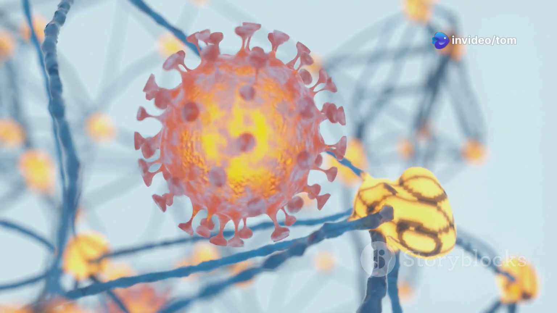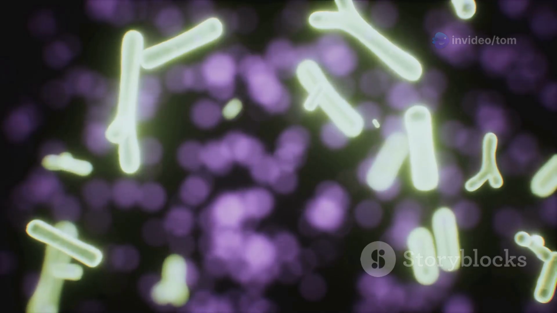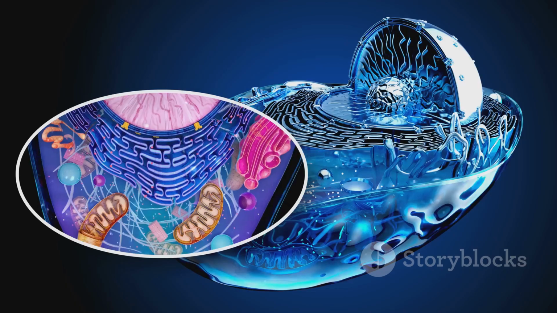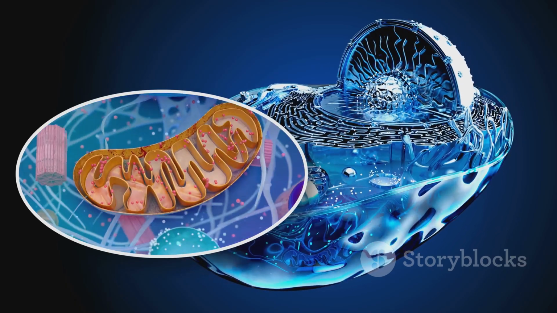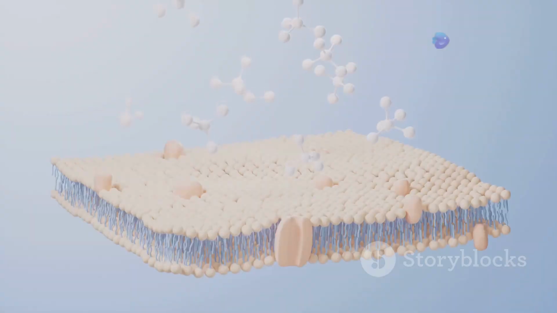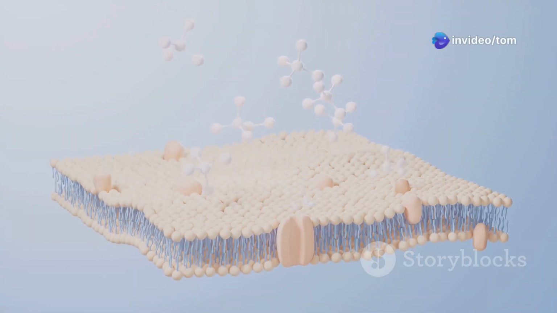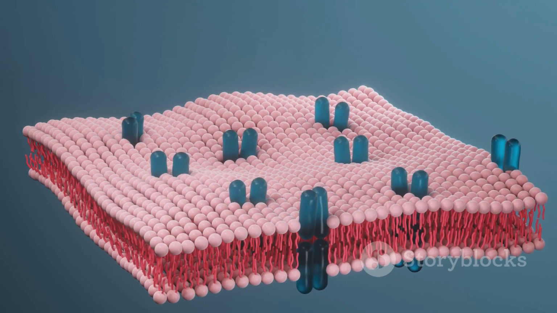Some integral membrane proteins form ion channels, pores or holes through which specific ions, such as potassium ions, can flow to get into or out of the cell. Other integral proteins act as carriers, selectively moving a polar substance or ion from one side of the membrane to the other. Carriers are also known as transporters.